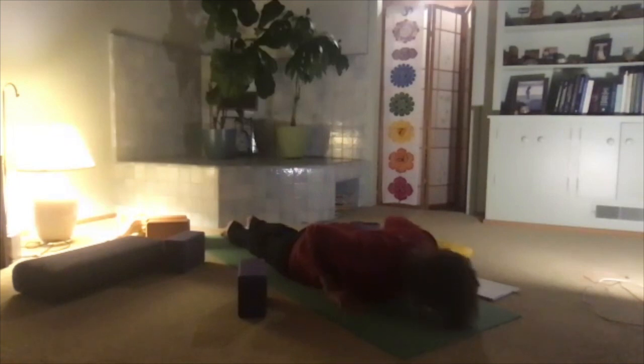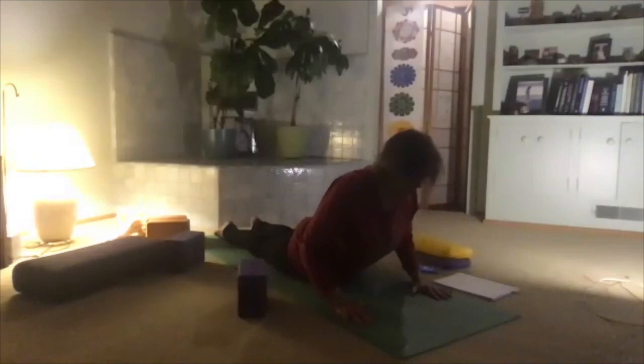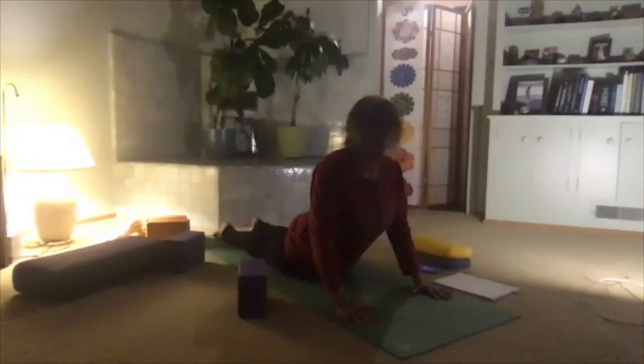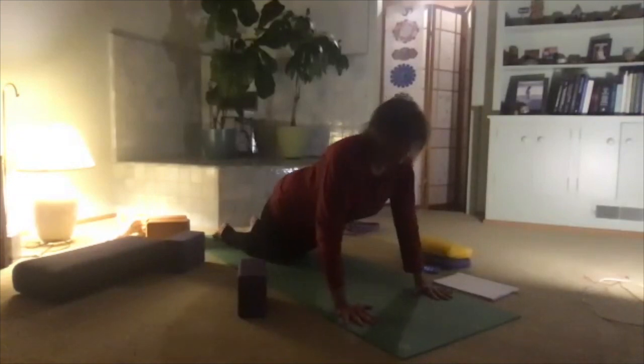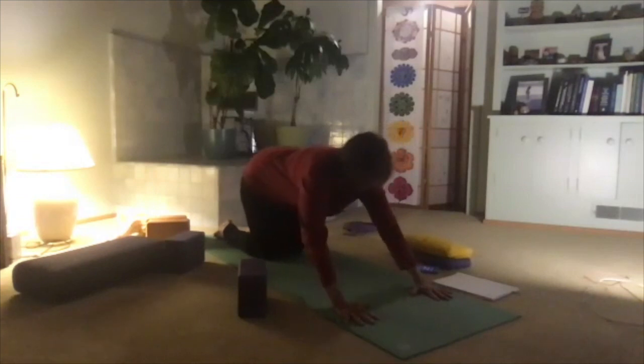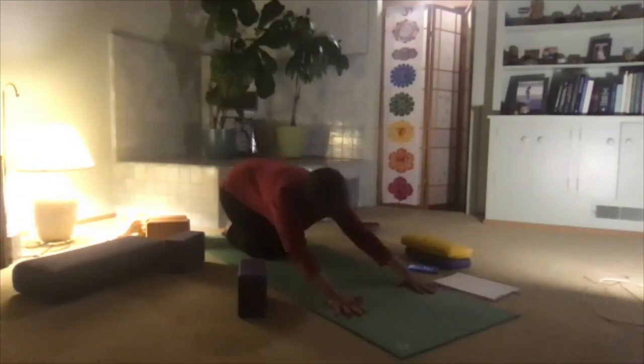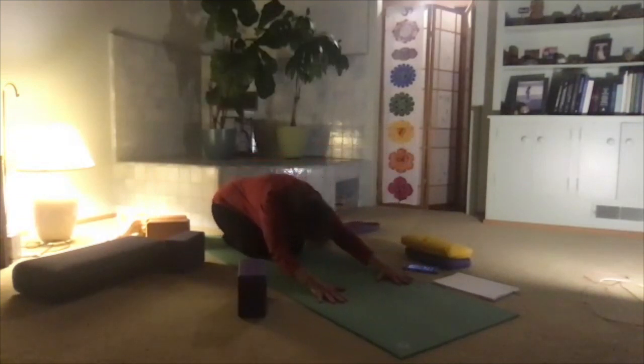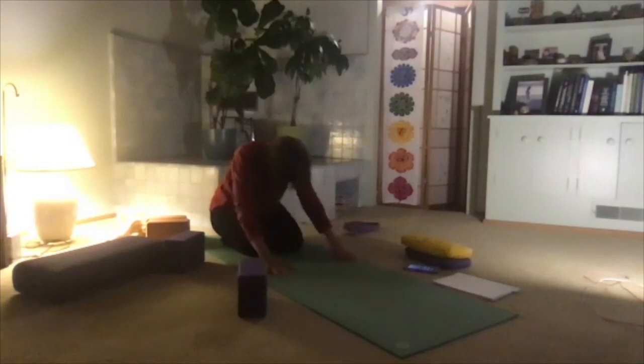Inhale, Cobra 2, lift. Pass through Cobra 1, continue to Cobra 2. Exhale, lengthen the lumbar spine to child. And we'll continue. Natural seat.